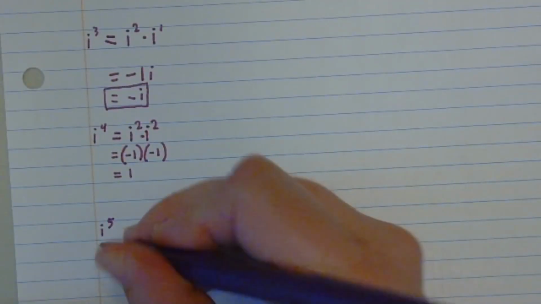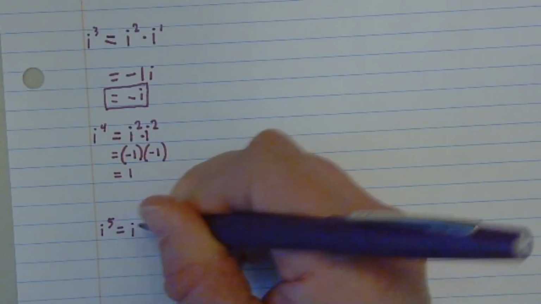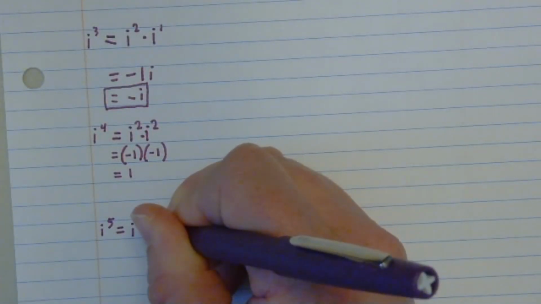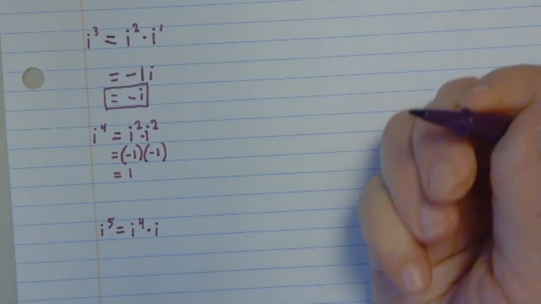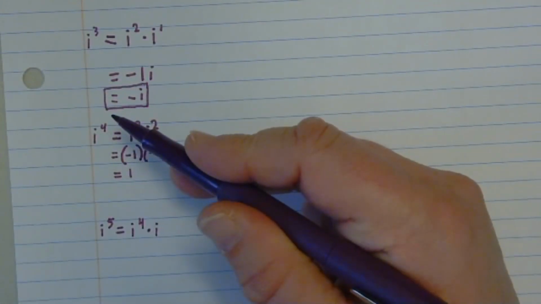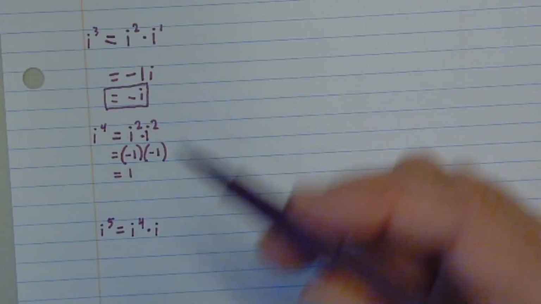Let's keep going. What about i to the fifth? I can rewrite i to the fifth as i to the fourth times i to the first. I mean, I could rewrite this as i to the third times i to the second. I could do all kinds of things. But strategically, I know i to the fourth is 1. 1 is my favorite number to multiply by because it doesn't change anything.